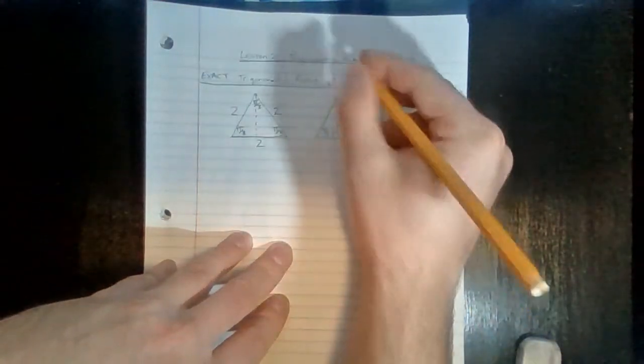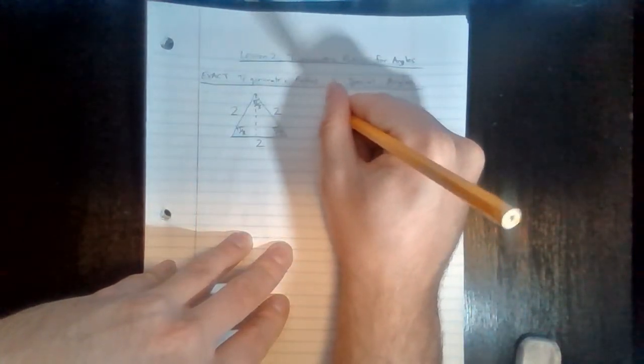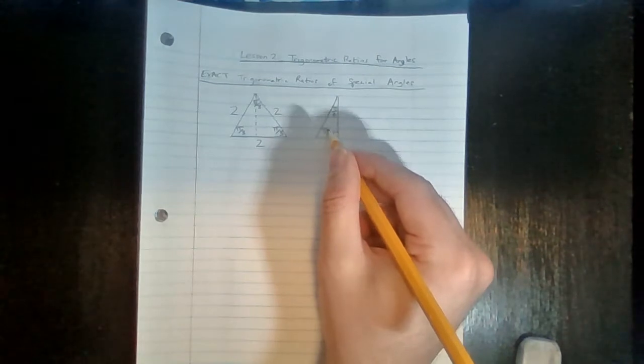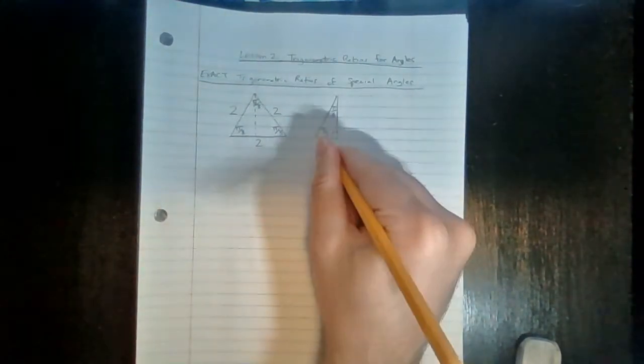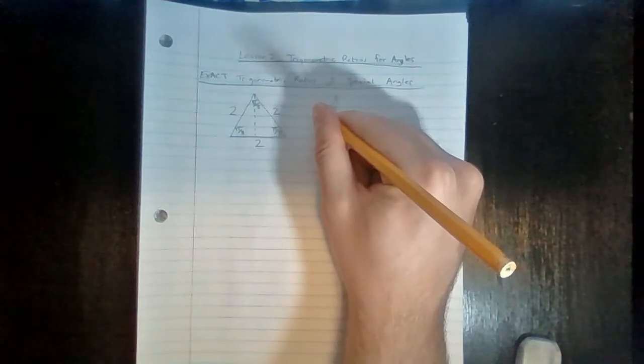This was pi over 3, and now this pi over 3 that got cut in half is pi over 6. So what was before 60 degrees and 30 degrees, now talking about radians in grade 12, we have pi over 3 and pi over 6. This side that we cut in half now is 1. This was 2 because this is still our original side of that equilateral triangle.